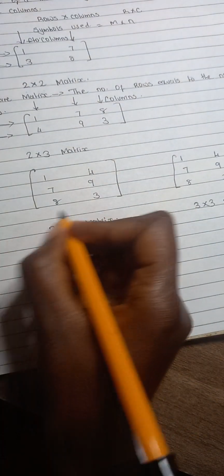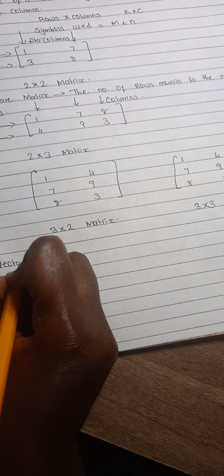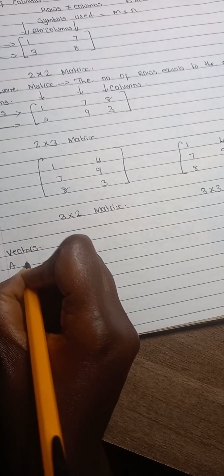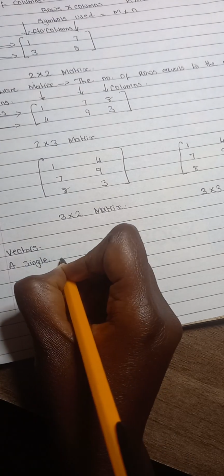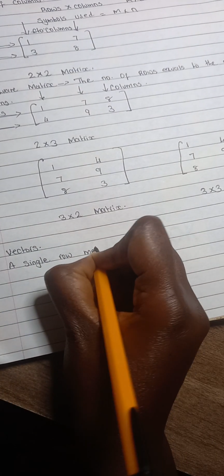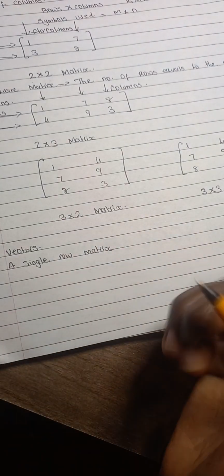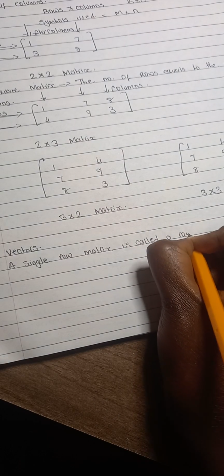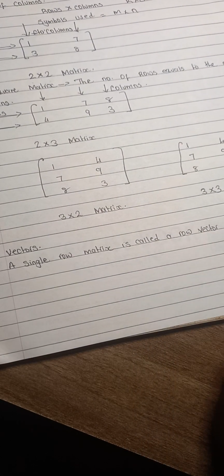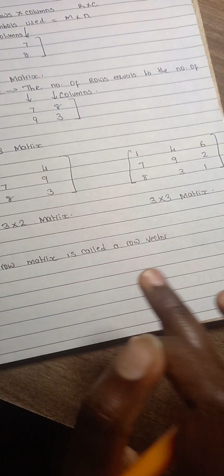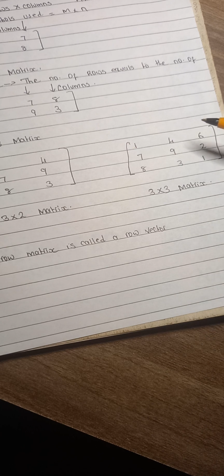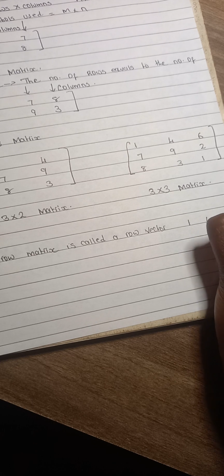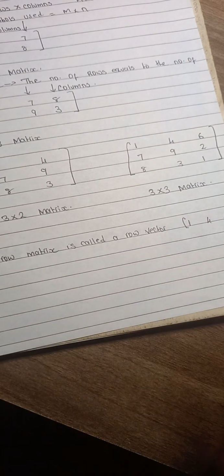Now let us look at something called vector or vectors. If you have a single row matrix, this is what we call a row vector. Yeah, a single row matrix is called a row vector. For example, let's just borrow from here. If you have the following numbers, that is a row vector. It has a single row.